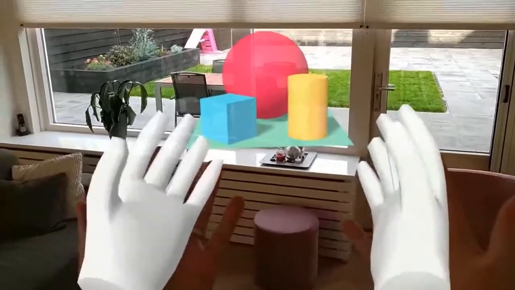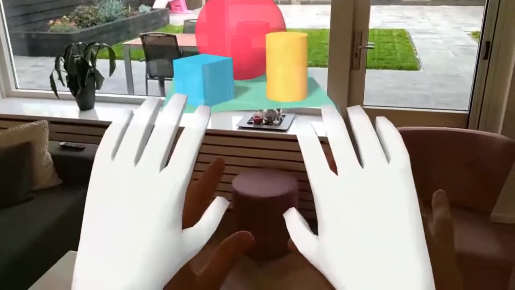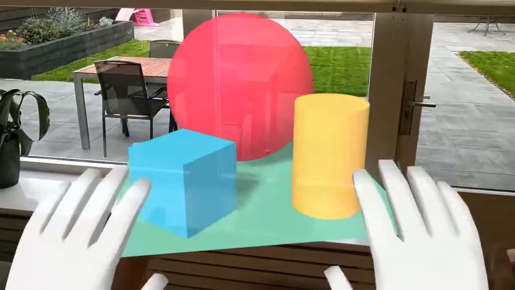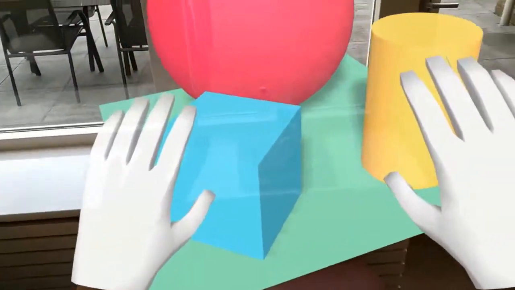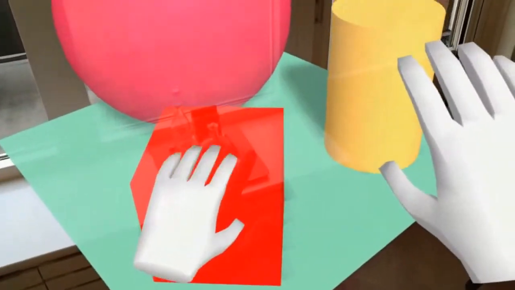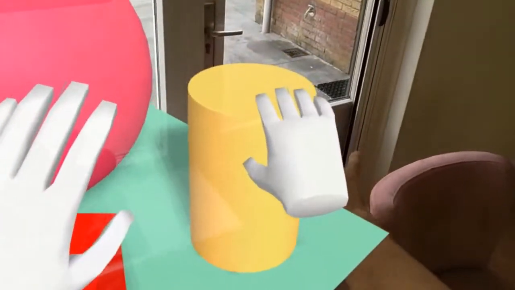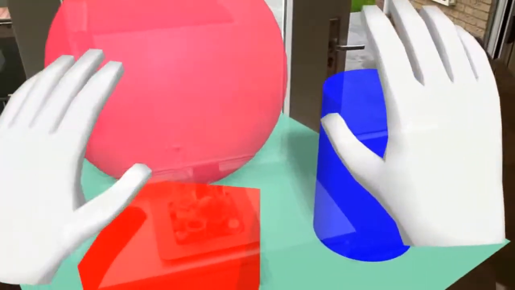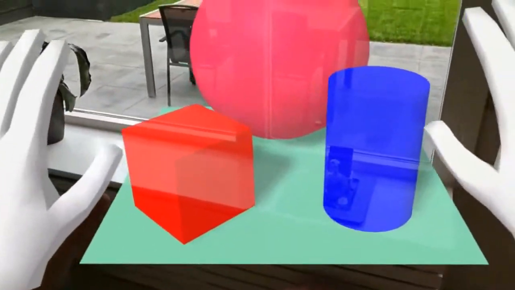Yes, there we go. So you can see my hands. Let's see if we can touch something. So we can touch the cube. There we go. With the other hand, we touch the cylinder. And there we go. Let's go back. Let's convert this into a game.